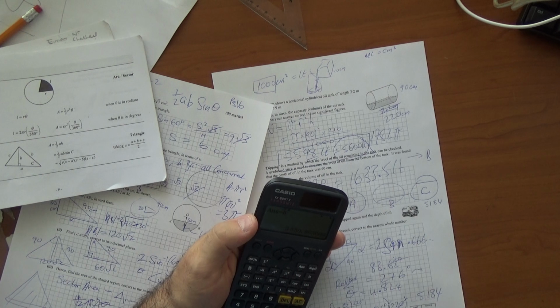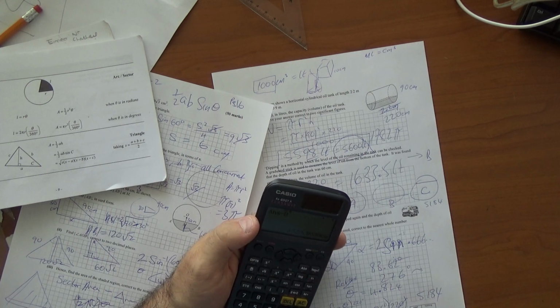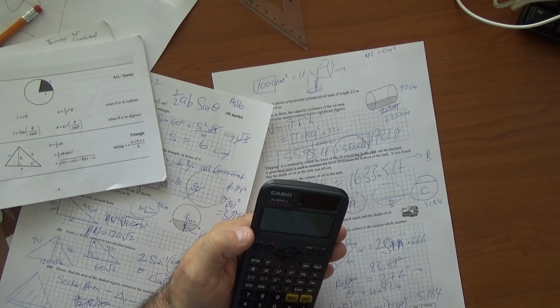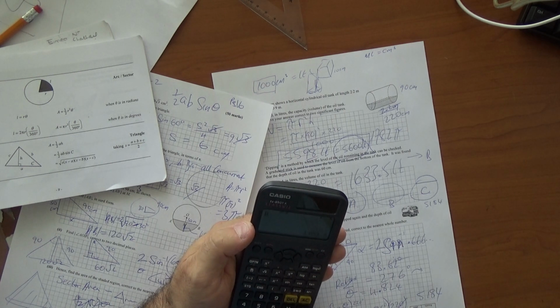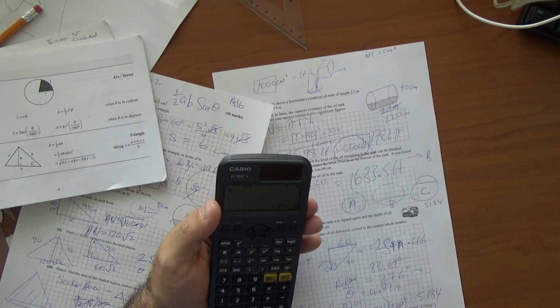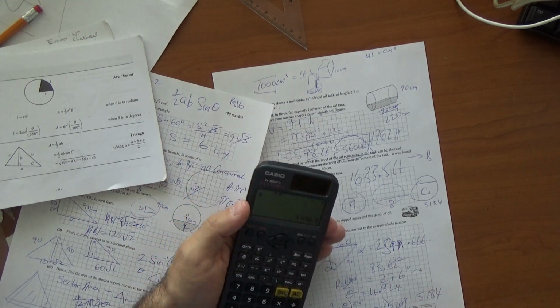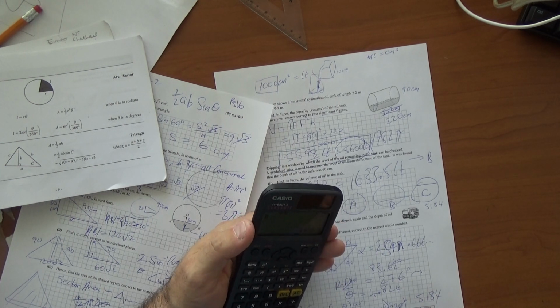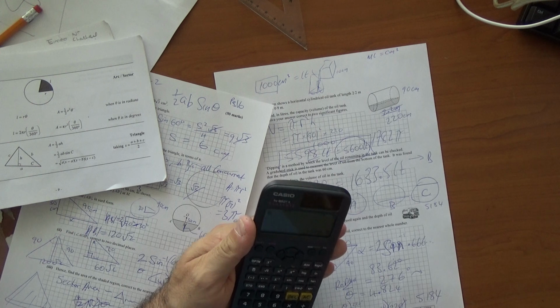Which looks just about right. I'm going to double check that B is as I expected it to be. I'll recall B and make sure that was 1635. Yes, it was. So the delivery entailed 3551 liters.